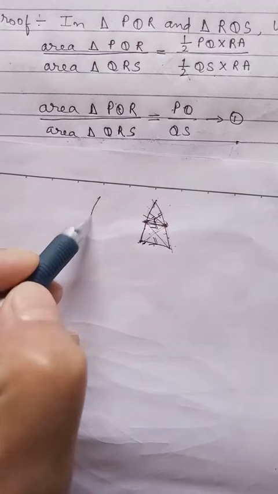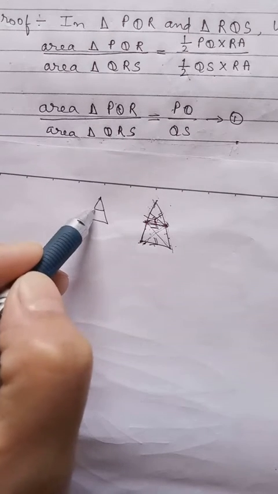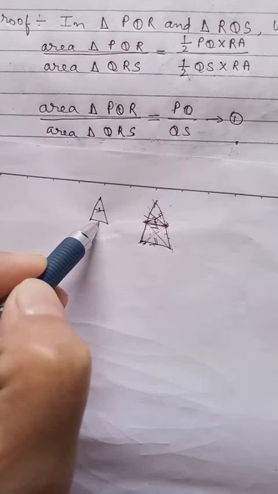So remember, to apply Thales' theorem, we must have a triangle. We must have one line parallel to one of the sides. Then only we can apply it.